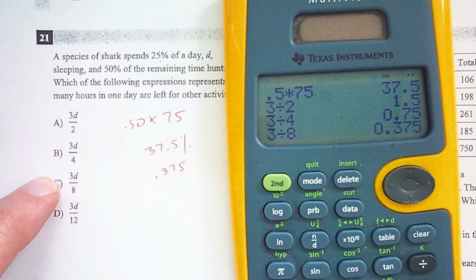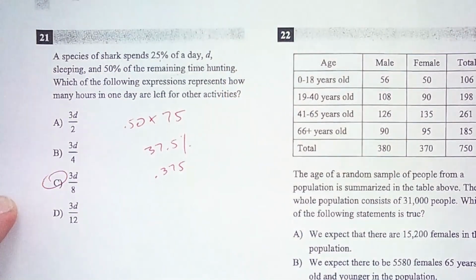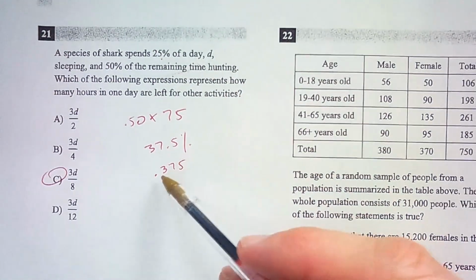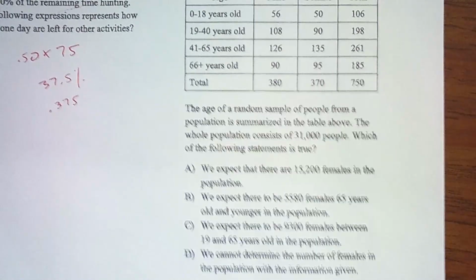That is not 0.375. 3 over 8, that is 0.375. So 3d over 8 will be the expression that represents the 37.5% of the day for stuff other than sleeping or hunting.